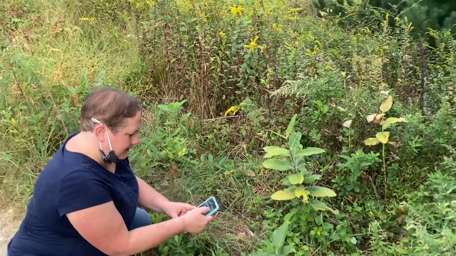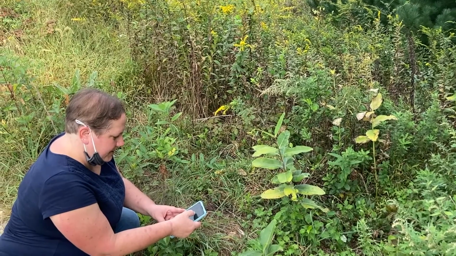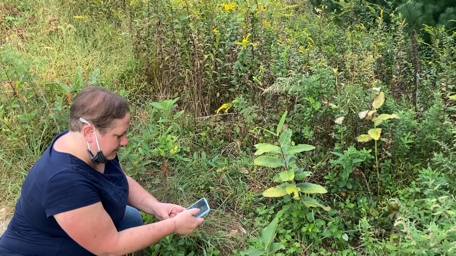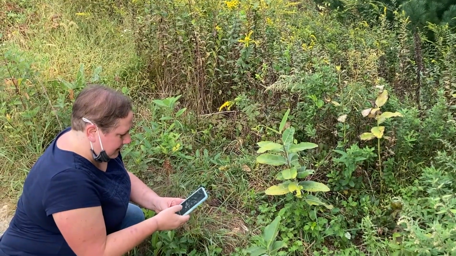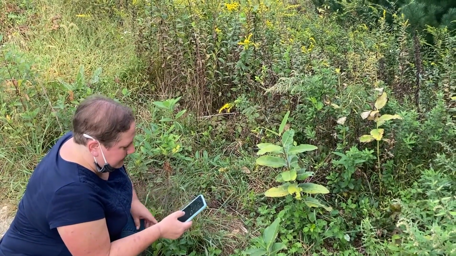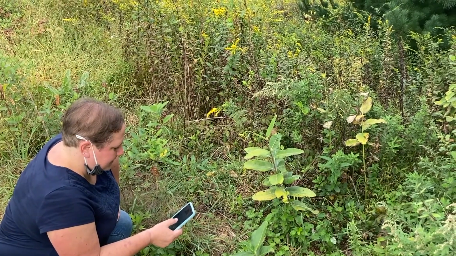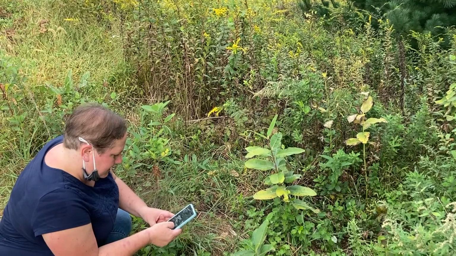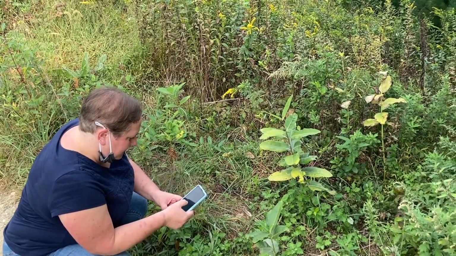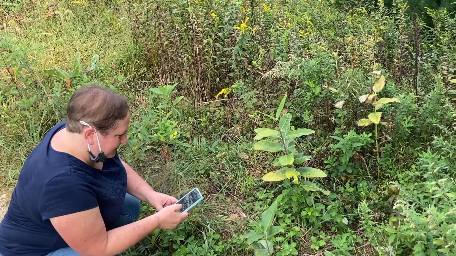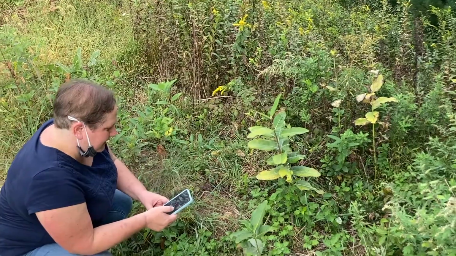And then to see what the suggestions are, I'm going to click on my little box that says, "What did you see?" And it is definitely telling me that it is in the genus that includes milkweeds. So I think that the top suggestion, common milkweed, is what this is.